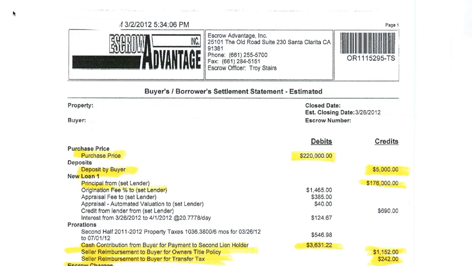I happen to find that the buyer's settlement statement is a little bit easier to follow because it's not as busy and it only concerns you, the buyer. But again, they both basically contain the same information as far as the buyer is concerned. So in this example, we have a purchase price of $220,000, and you'll see that here, and that's under the debits column. Okay, and basically there's two columns.